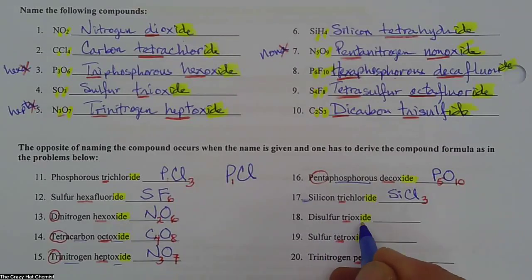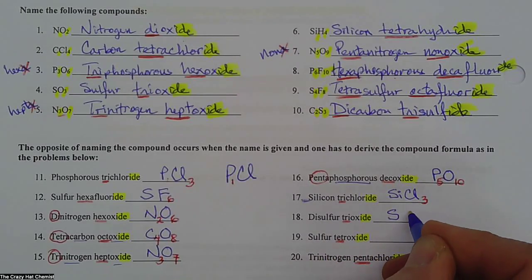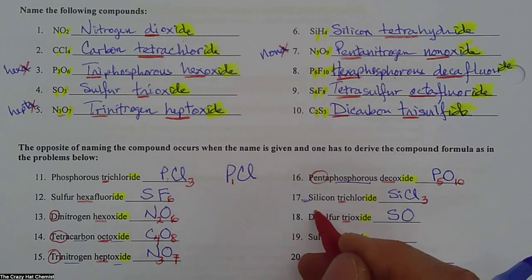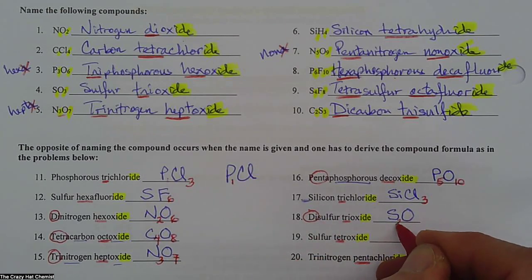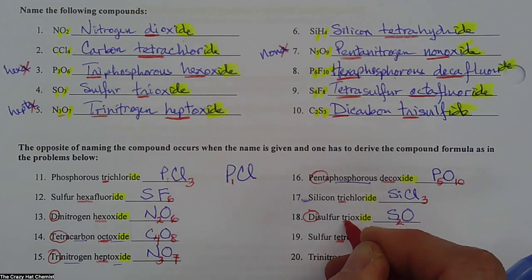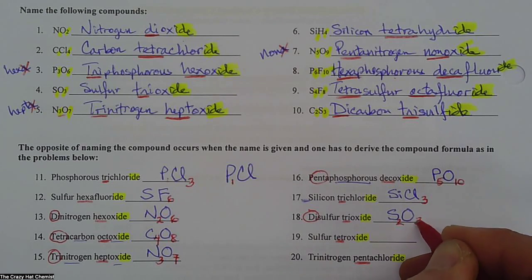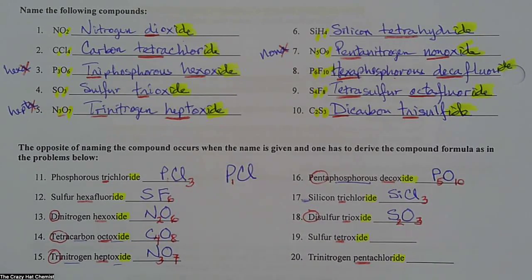We have sulfur and oxygen, so that's sulfur and oxygen. How many sulfurs? It does have a prefix, so that's di is for 2 and tri is for 3. Okay, so it's S2O3. The next one is sulfur tetroxide, so that's sulfur and oxide again. Is there a prefix on the first one? No, but there is for tetra, and that is 4. So we have SO4.